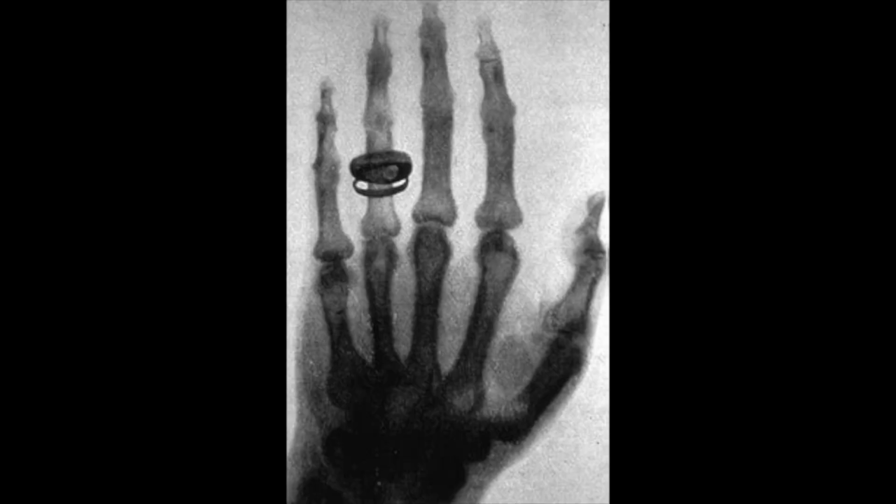Röntgen later created a higher quality image and presented his discovery to other scientists at a conference. Something you might be asking yourself about this image is why are the bones dark and the surrounding areas light? Because in X-ray images you're used to seeing, the opposite is true. The bones are light and the rest of the image is dark.